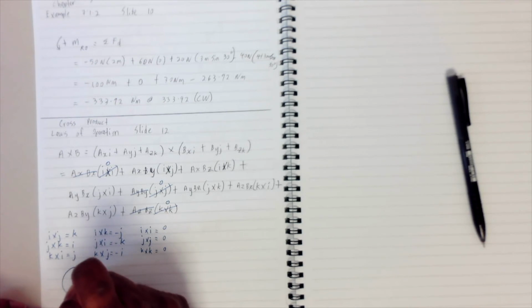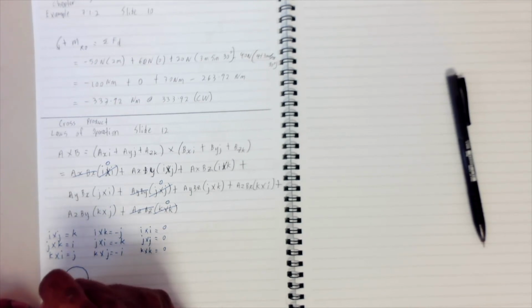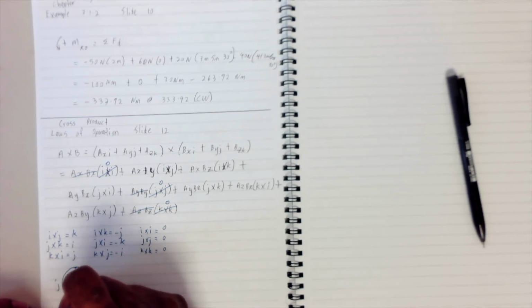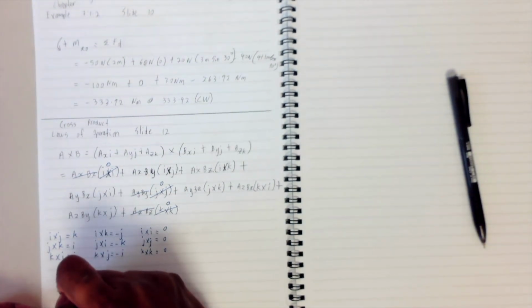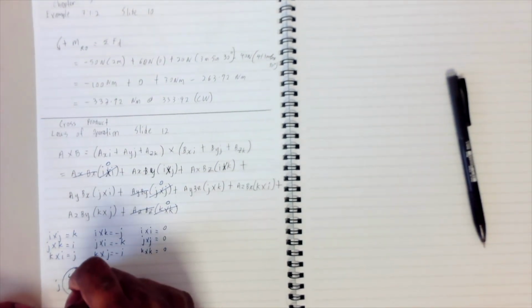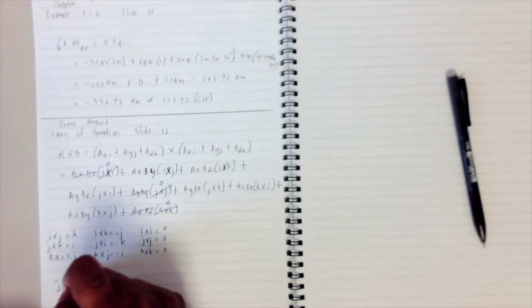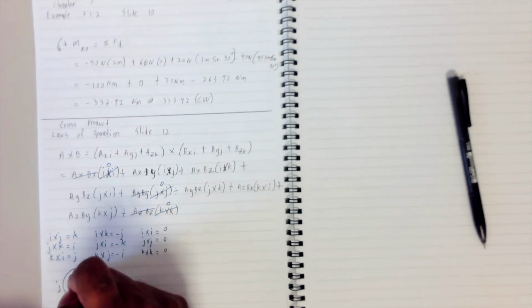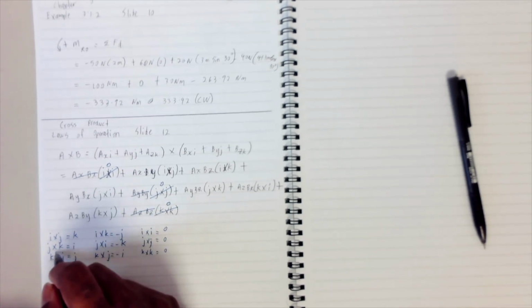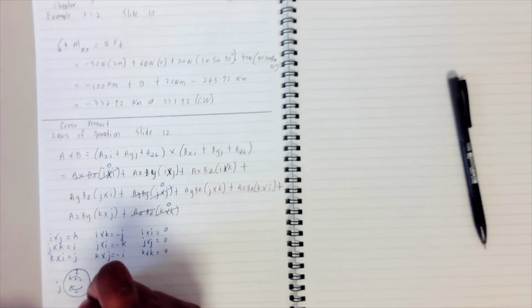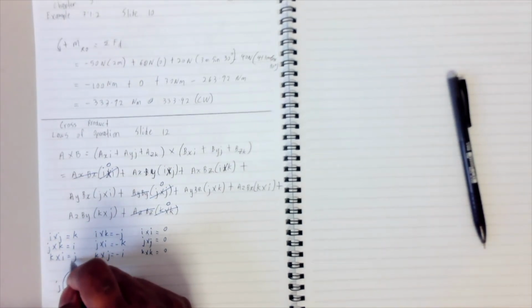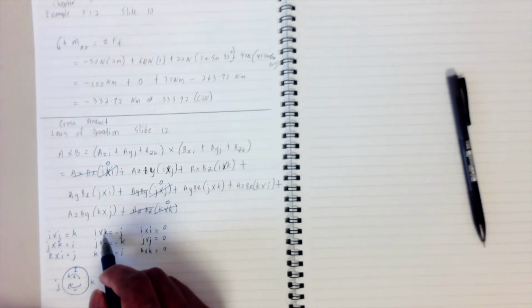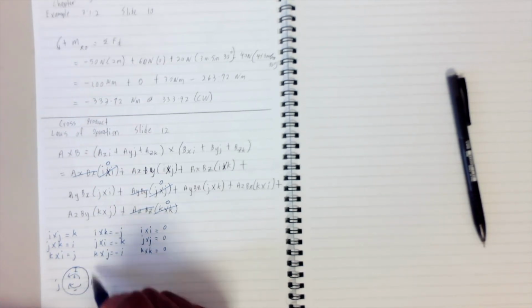Follow this way: k, j, i, k. If it goes this way it is positive, and the other way it is negative. So for every value that we multiply, i times j is positive in this direction, so we get value k positive. j times k, we get value of i positive. k times i, we get value of j positive. Same here, it becomes negative in the reverse direction.